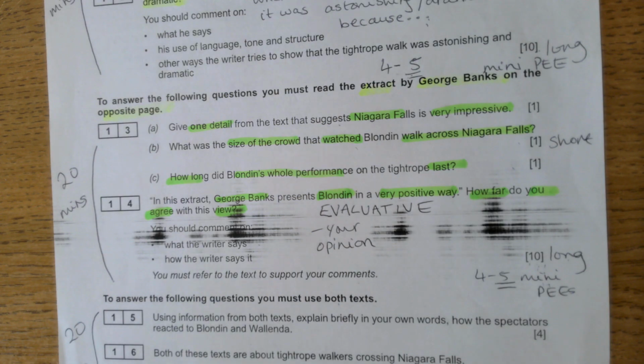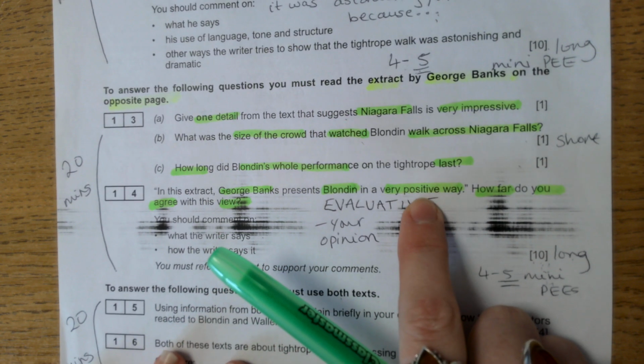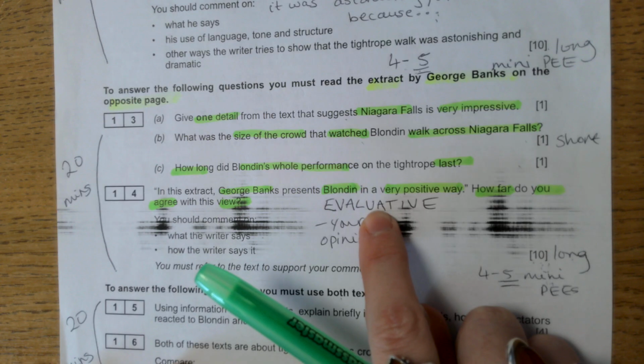Now, for these types of questions, the answer's normally pretty obvious that it's agree or disagree. It's typically agree. Tightrope walkers tend to be pretty impressive individuals. But I'm looking for evidence of him presenting him in a positive way or a negative way.